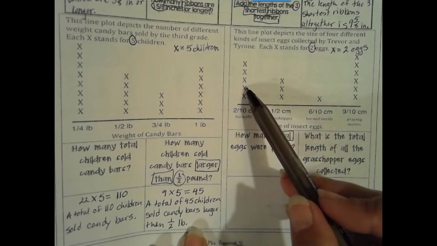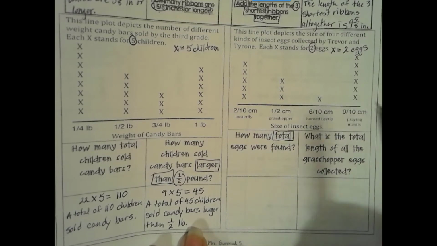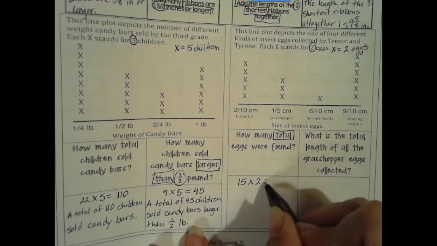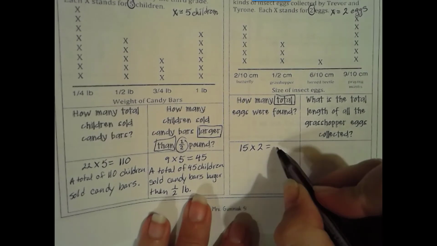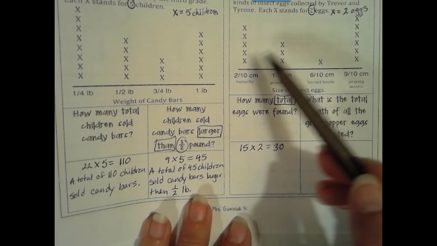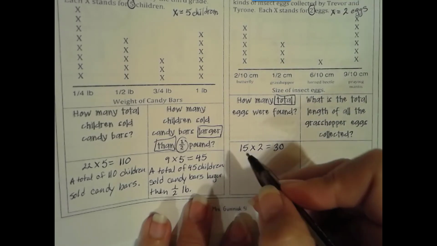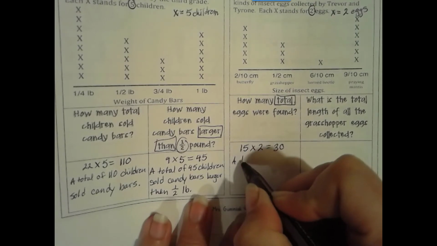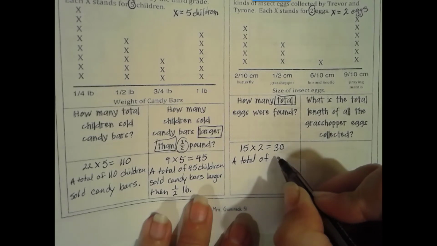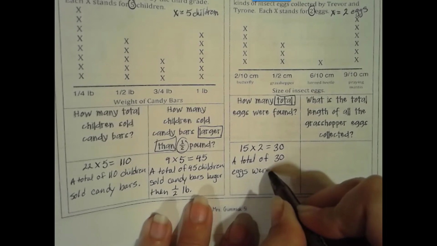We have 1, 2, 3, 4, 5, 6, 7, 8, 9, 10, 11, 12, 13, 14, 15 X's. But each X represents 2 eggs. So 15 times 2 is 30. And you could count by 2s. 2, 4, 6, 8, 10, 12, 14, 16, 18, 20, 22, 24, 26, 28, 30. A total of 30 eggs were found.